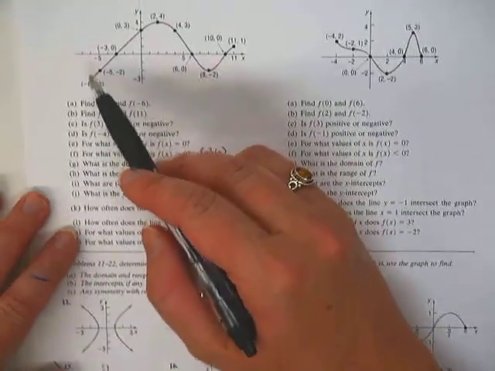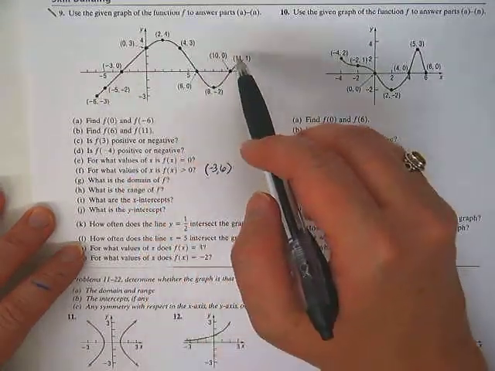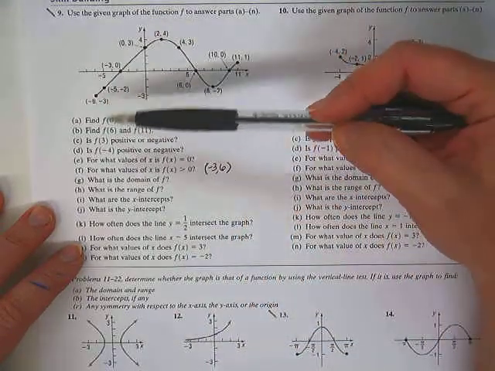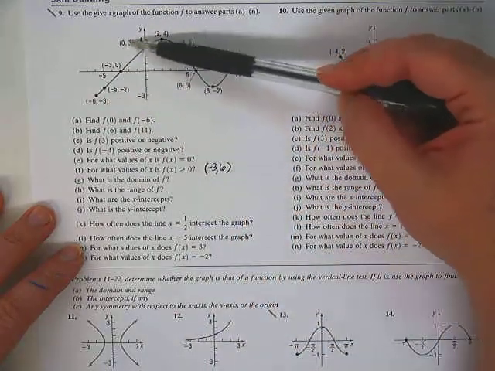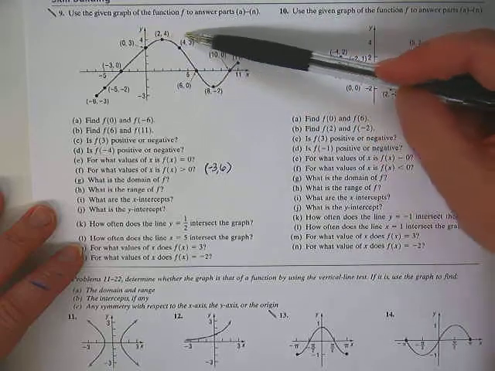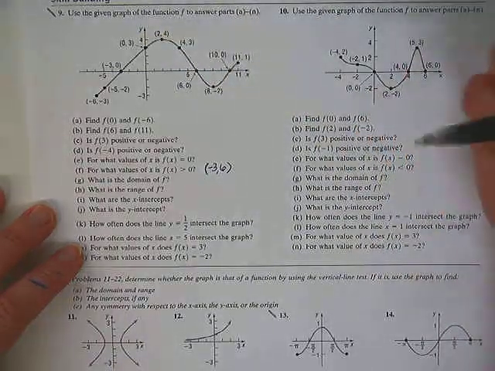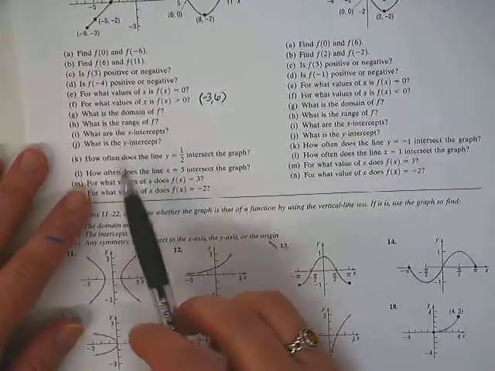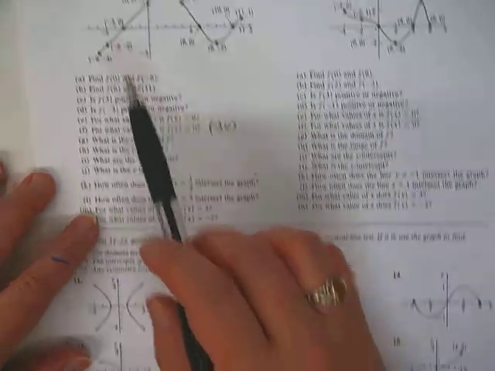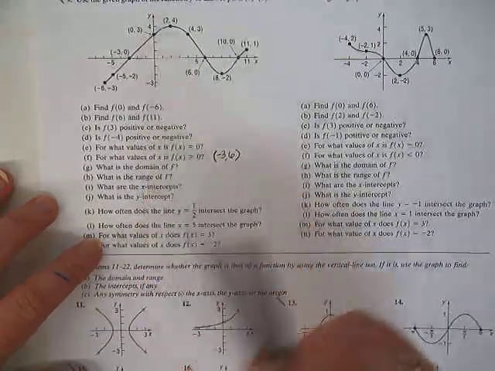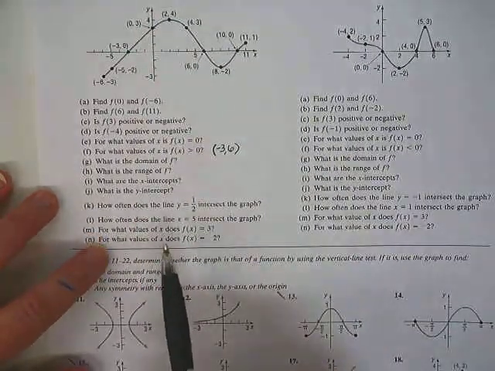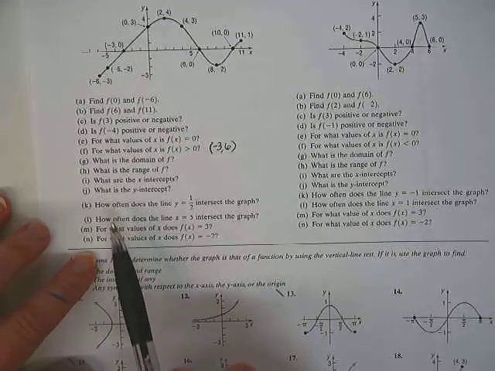Okay, domain, we practiced that today. Notice how there's no arrows at the end, so domain starts there and ends there. Range starts at this y value and ends at that top y value there. Ooh, here's some tricky ones. You can do intercepts, right? You can handle intercepts, looking at where they cross.